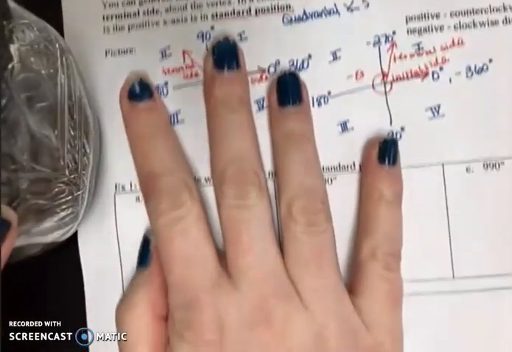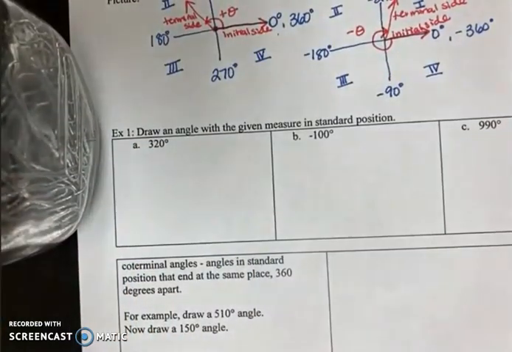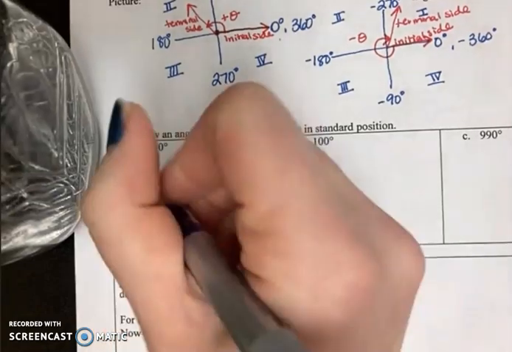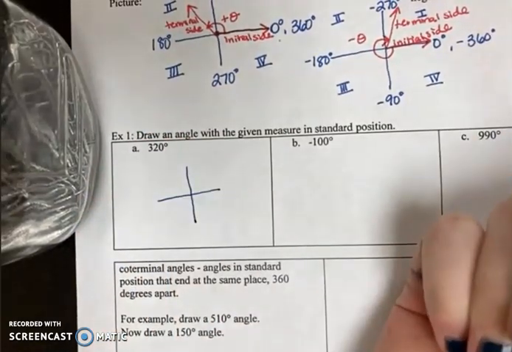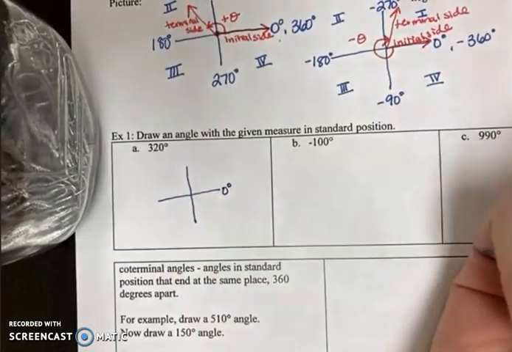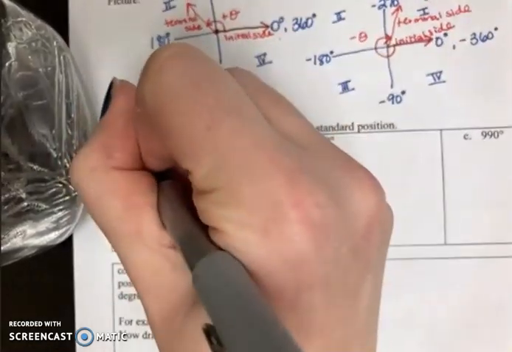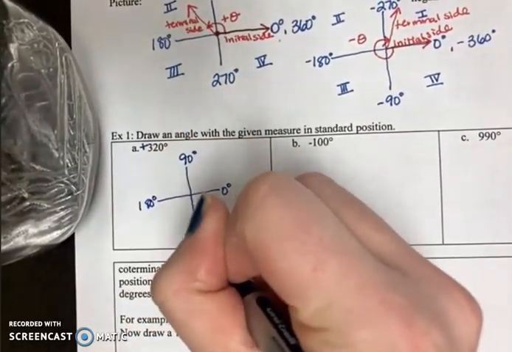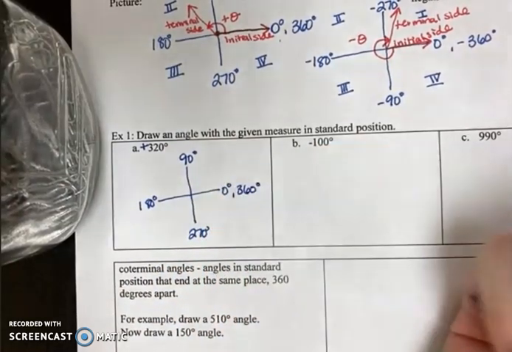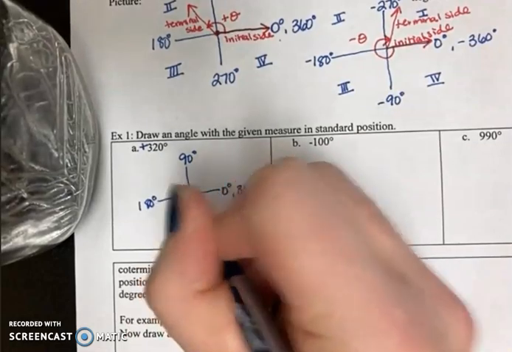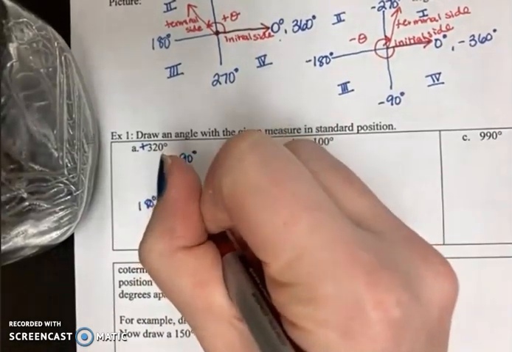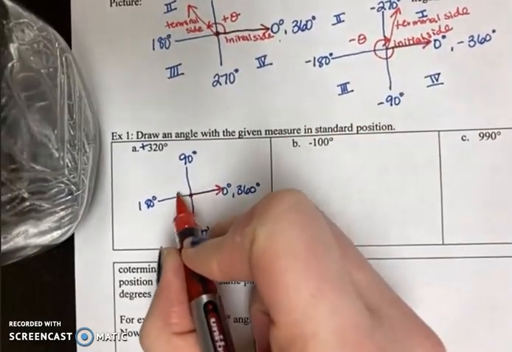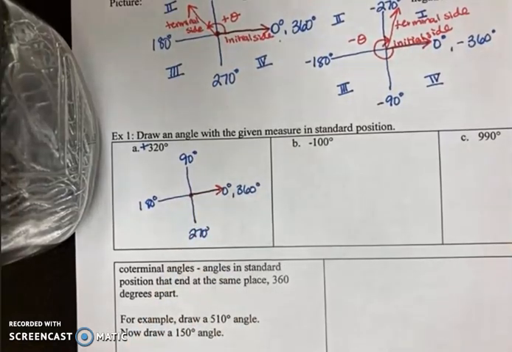Let's practice drawing these. Example 1, I'm going to draw an angle with the measure of, let's start with A, 320 degrees. So I always draw my quadrantal angles first. Because it's a positive 320, I could go 0, 90, 180, 270, 360. We're going to start in standard position, so I'm going to start with my initial side pointing to 0 degrees. And because it's positive, I'm going to go on a counterclockwise rotation until I get to 320.